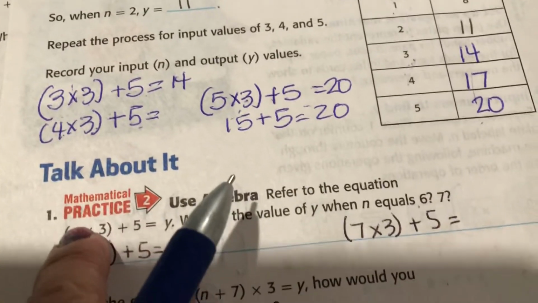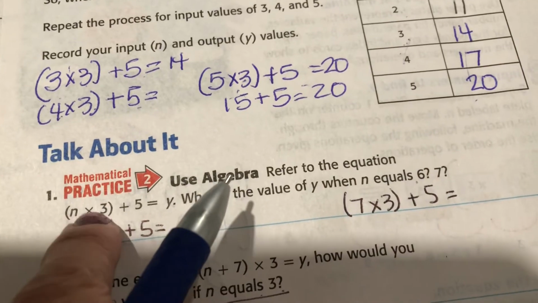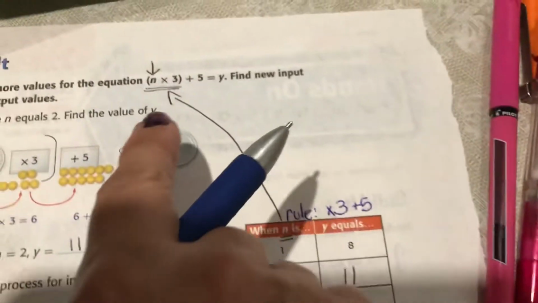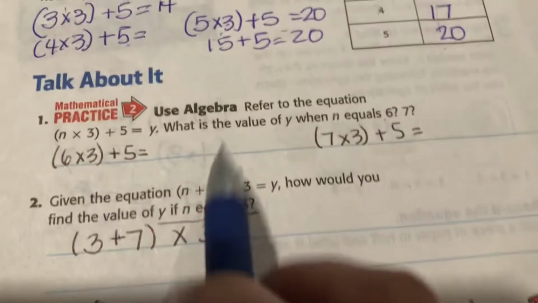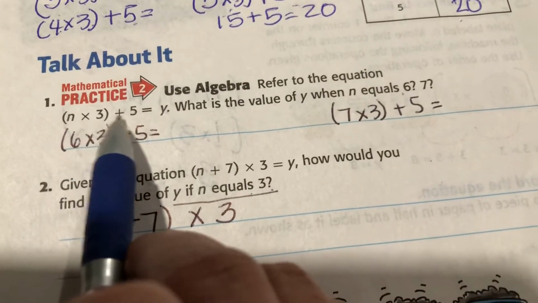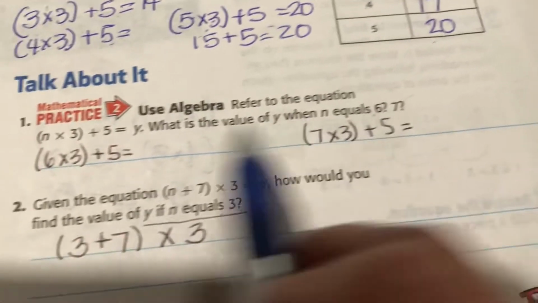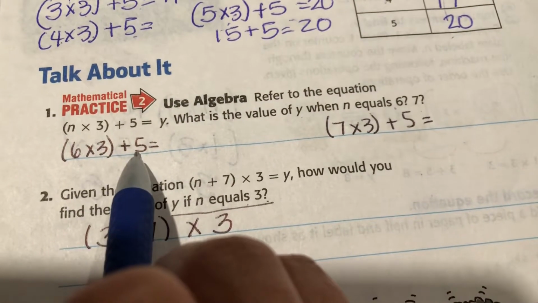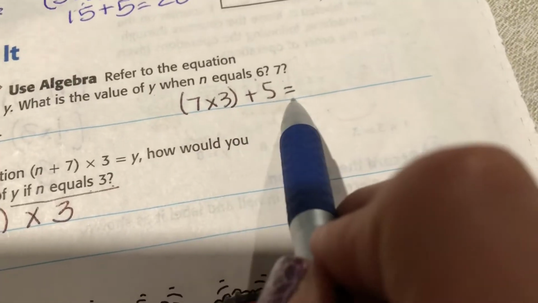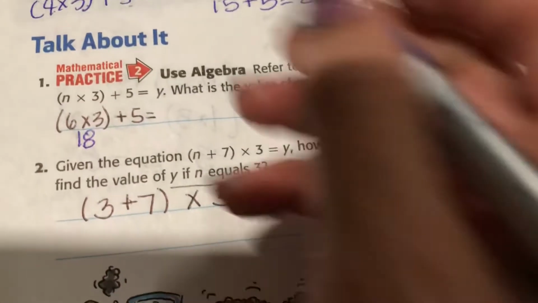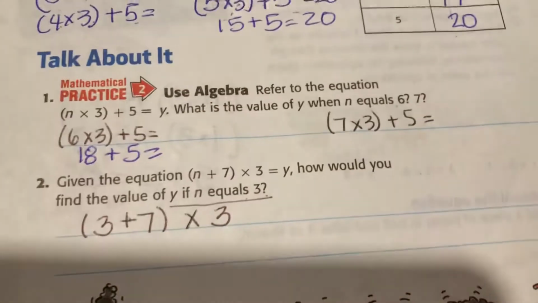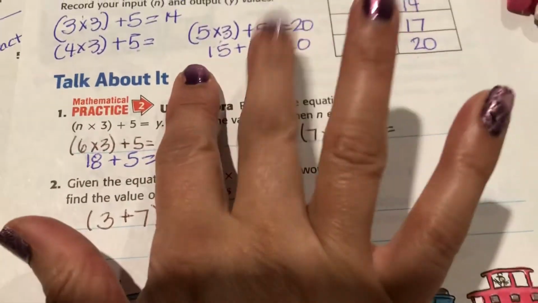Okay, number 1, practice. Use algebra. Refer to the equation n times 3 plus 5 equals y. So they're using the same equation. What is the value of y when n equals 6 or 7? Okay, so 6 times 3 plus 5, and then 7 times 3 plus 5. Okay, so 6 times 3 is 18 plus 5. So 18, 19, 20, 21, 22, 23. So you get 23.